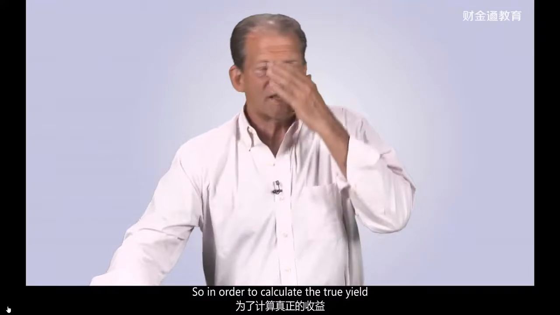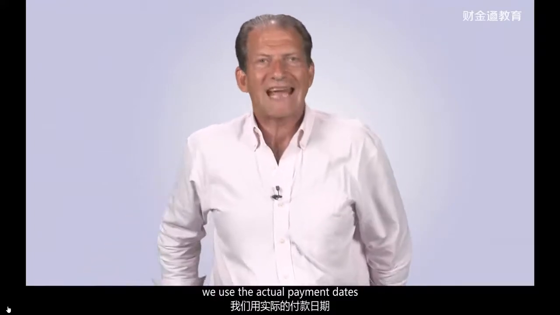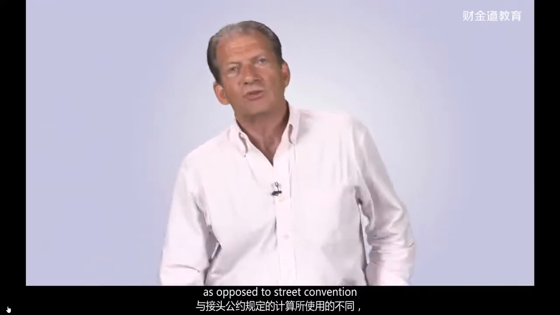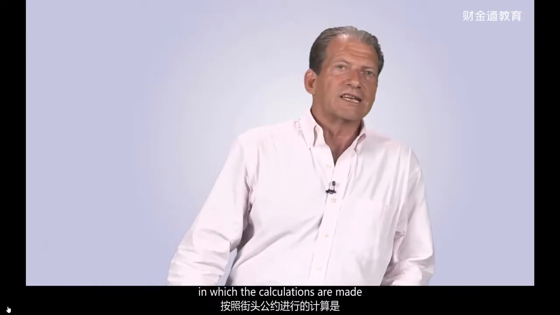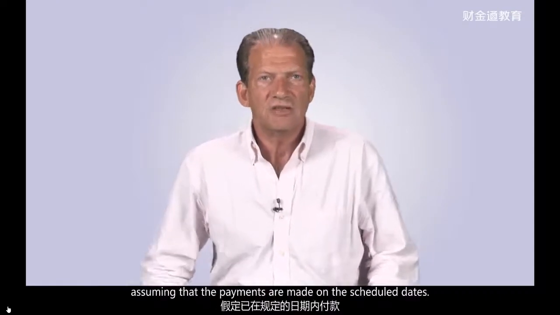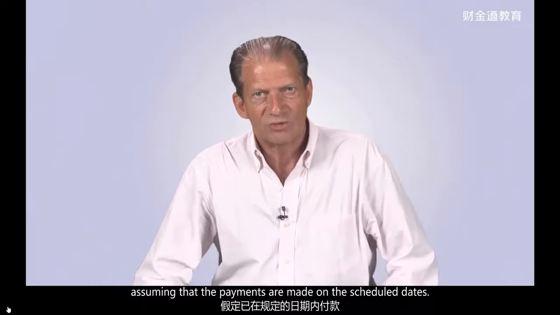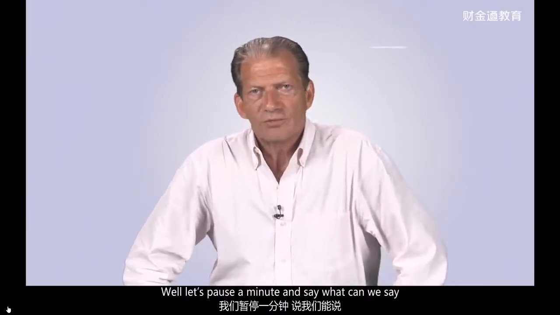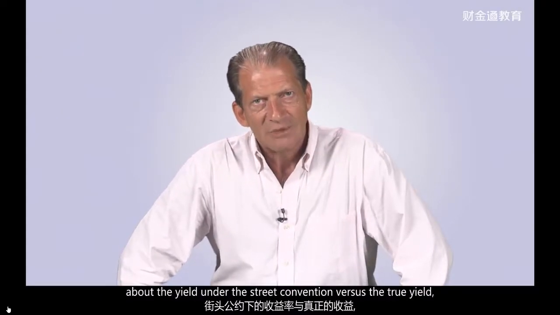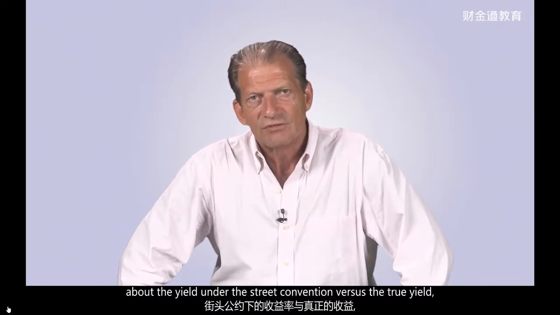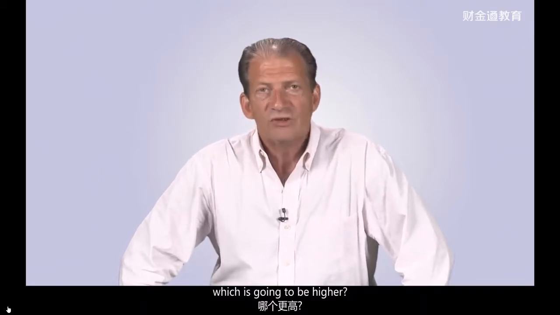So in order to calculate the true yield, we use the actual payment dates, as opposed to street convention, in which the calculations are made assuming that the payments are made on the scheduled dates. Well, let's pause for a minute and say, what can we say about the yield under the street convention versus the true yield? Which is going to be higher?